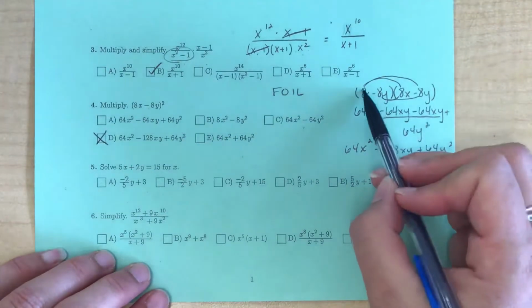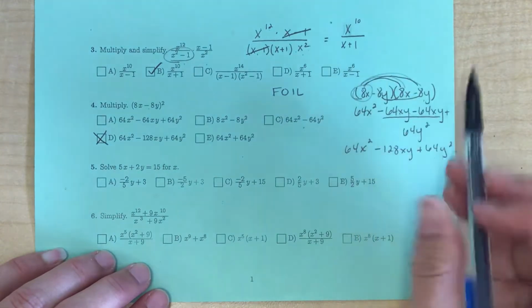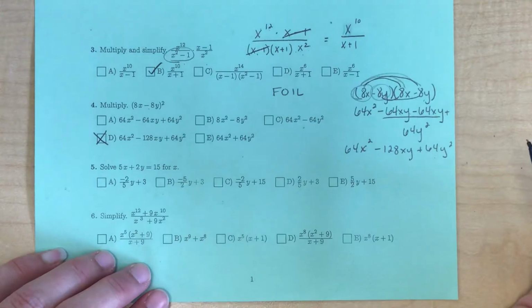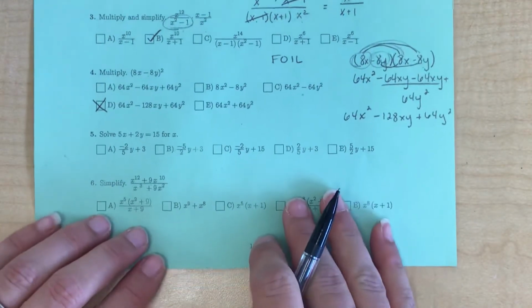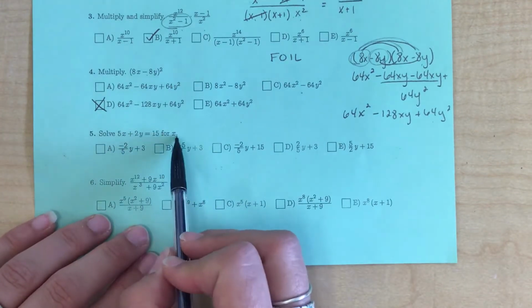So again, we FOILed. You take the first one times each thing in the second set of parentheses. Then you take the second one times each thing in the second parentheses. All right, number 5. On number 5, we're solving for x.